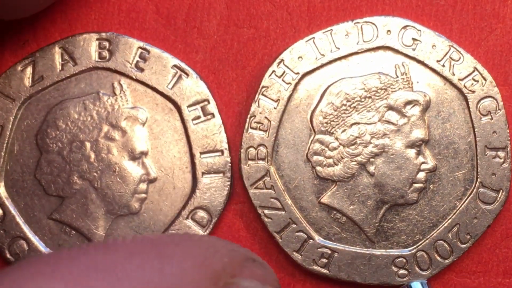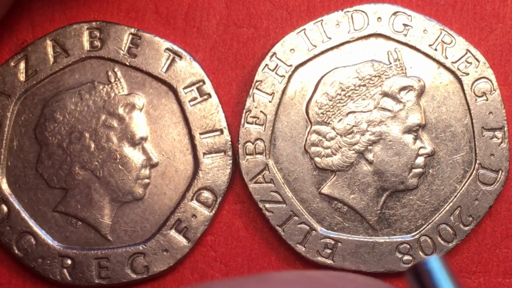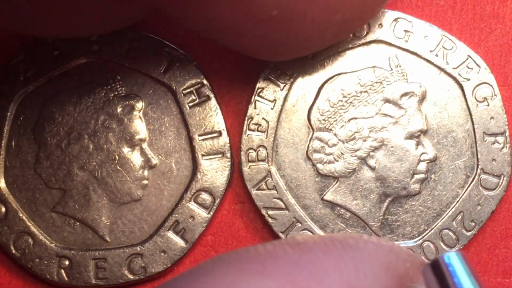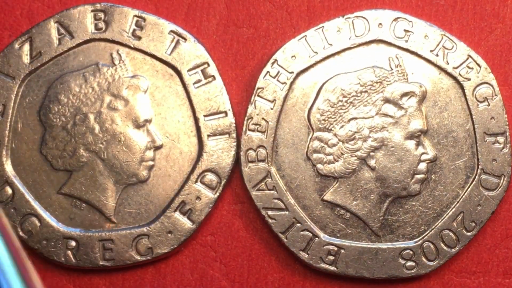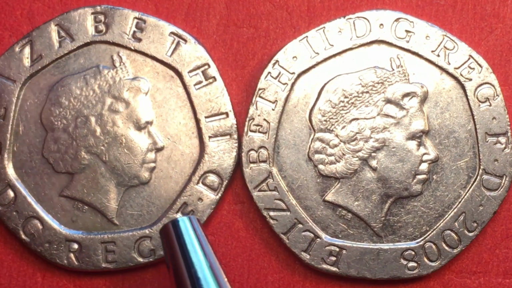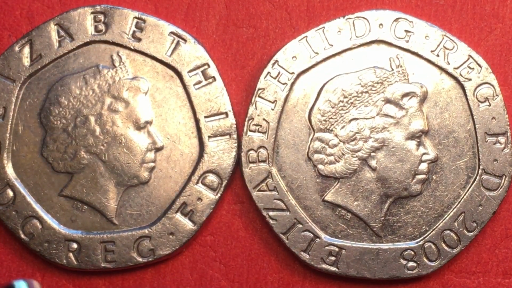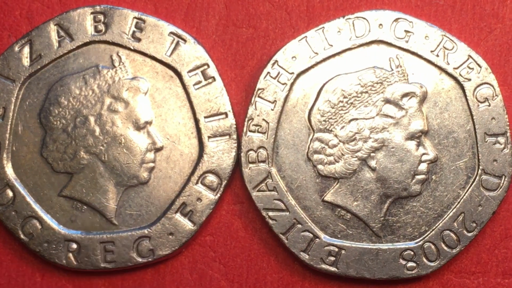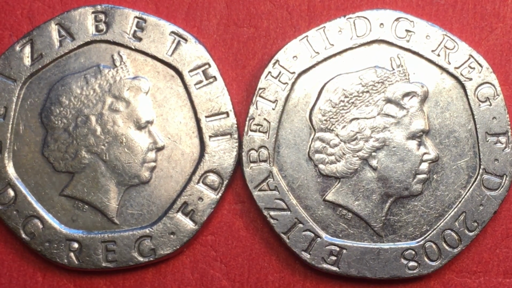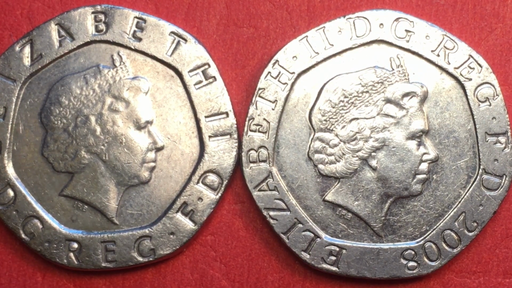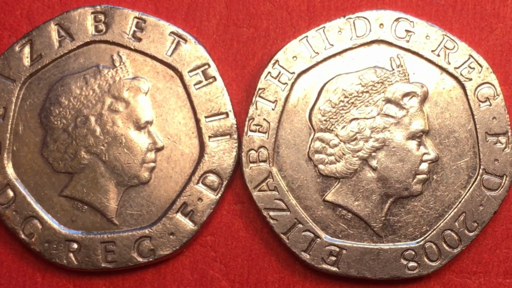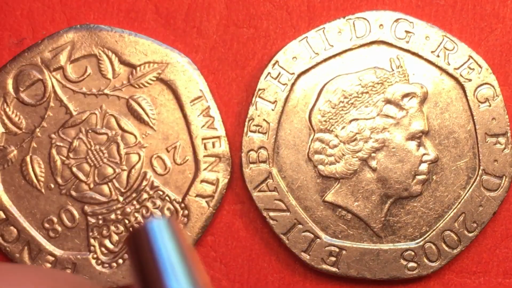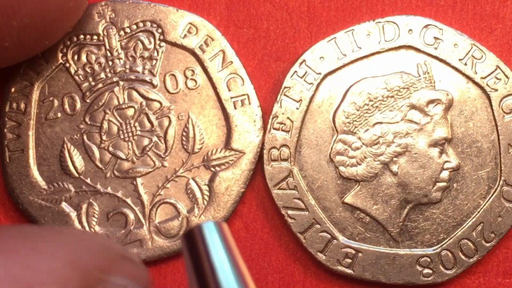What they did in 2008 was they decided to make a new edition of the coins, and they started in the same year that they were already producing the old edition. This coin on the left was made from 1998 until 2008 with the Tudor Rose reverse.